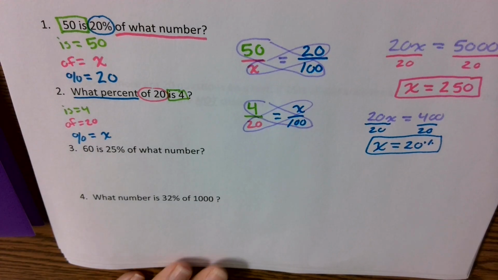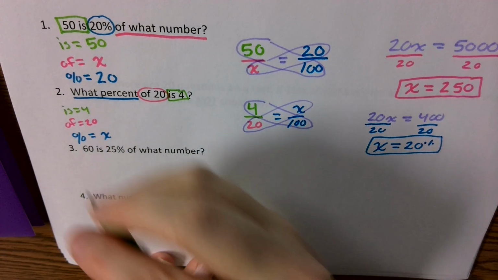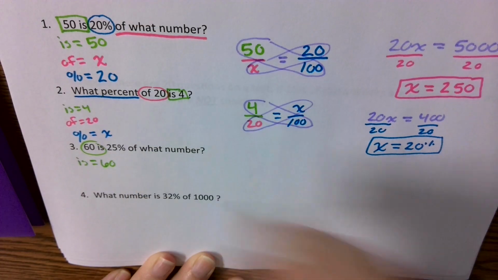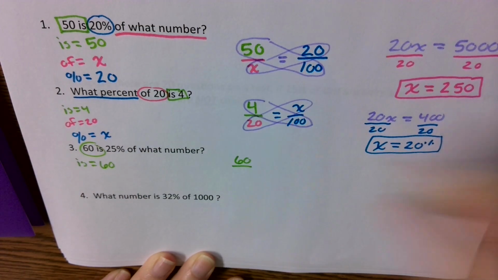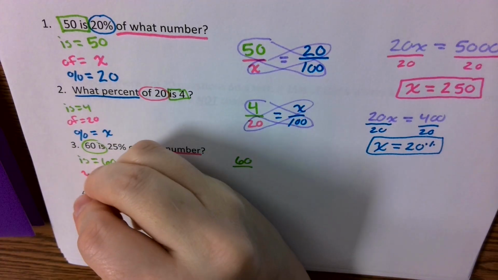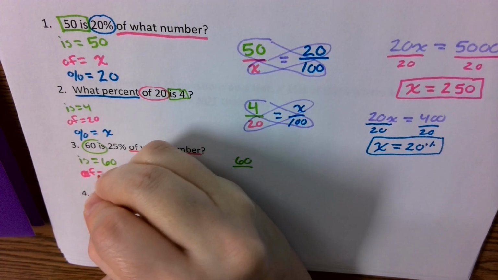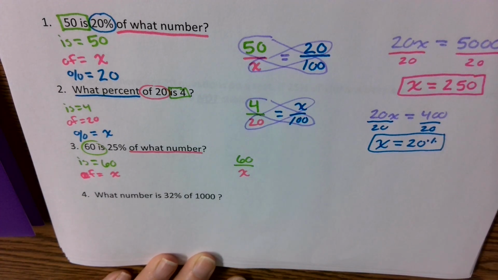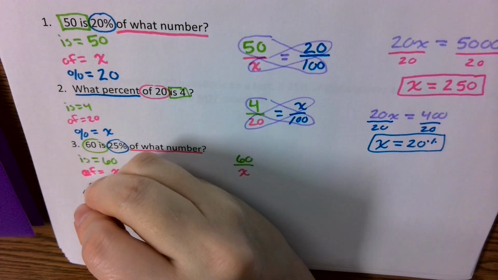Okay, for problem number 3, our is value is going to be equal to 60. So we're going to put that on top. Our of value is missing because it says of what number. Of what number, so that's going to be x. And then, of course, our percentage is 25%.